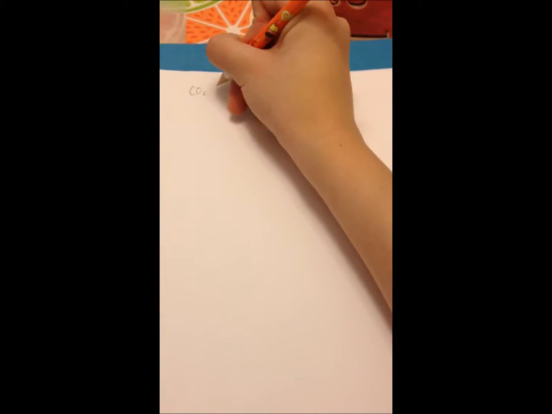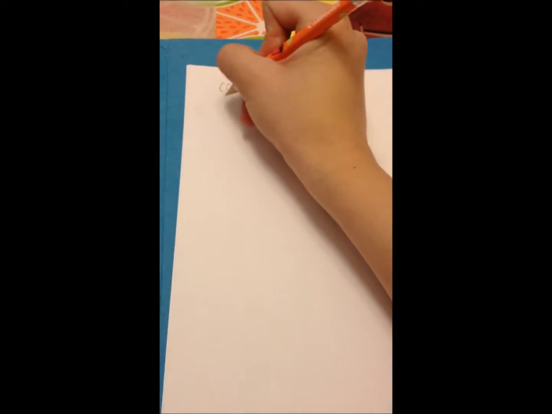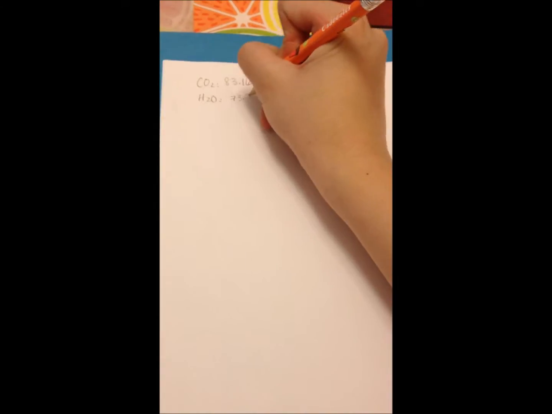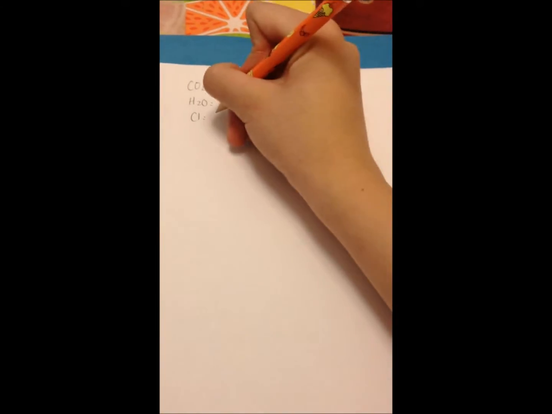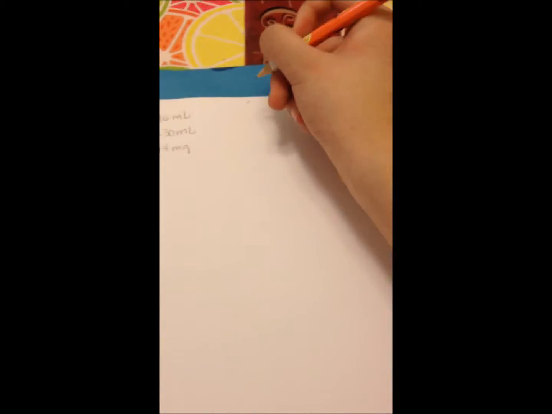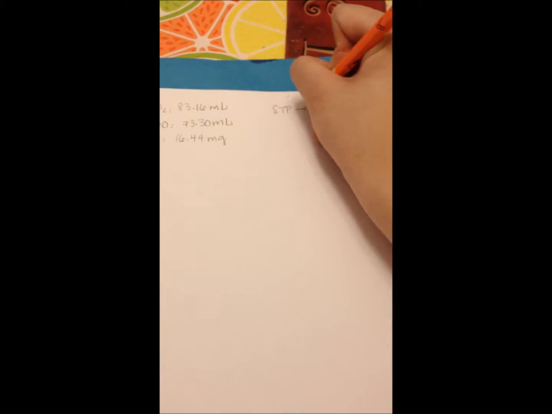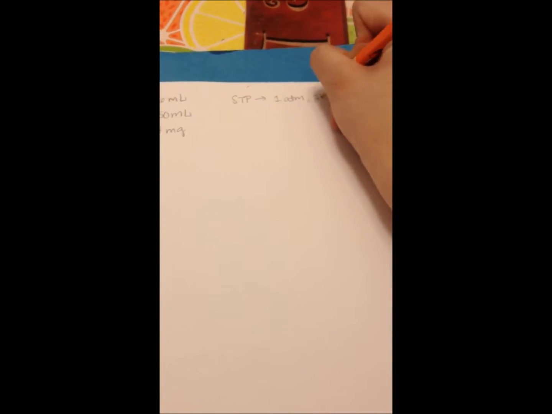A lot of information has been given in this problem. We know that a total of 100 milligrams of pesticide was combusted, and in turn 83.16 milliliters of carbon dioxide and 73.3 milliliters of H2O was produced. We also know that 16.44 milligrams of chlorine is produced. So the combustion took place under STP. This means that it's at 1 atmosphere pressure and 273 degrees Kelvin.